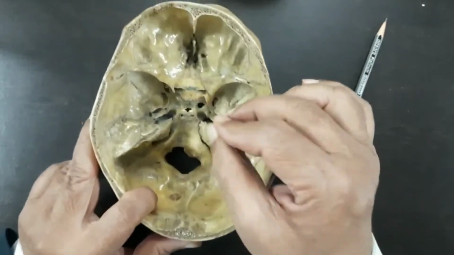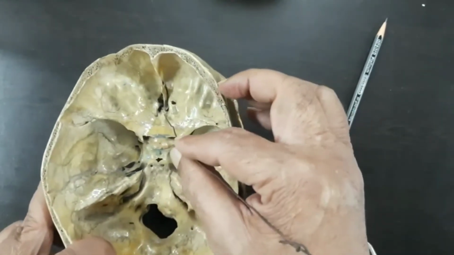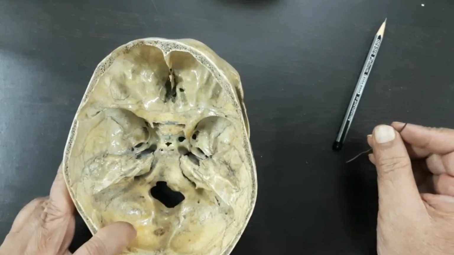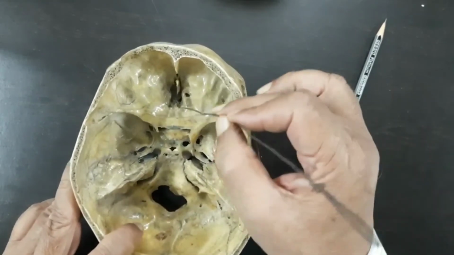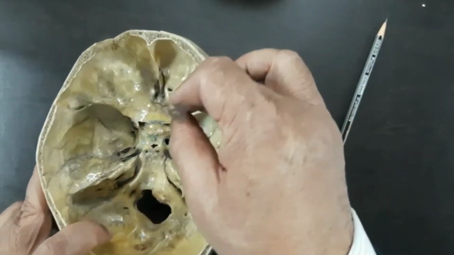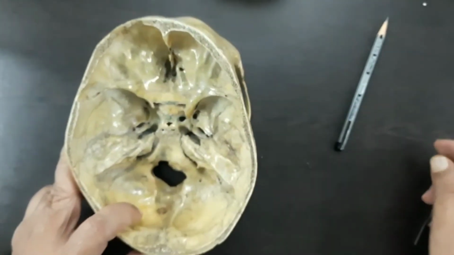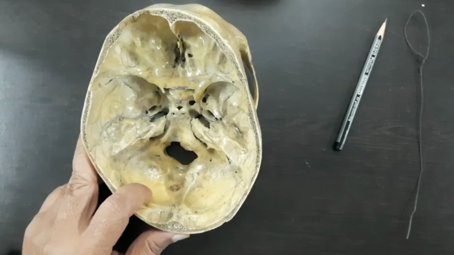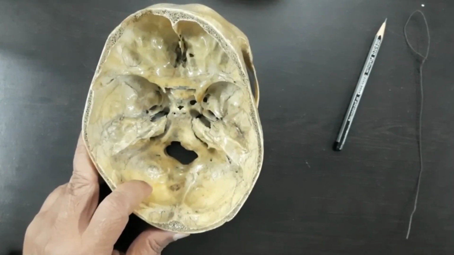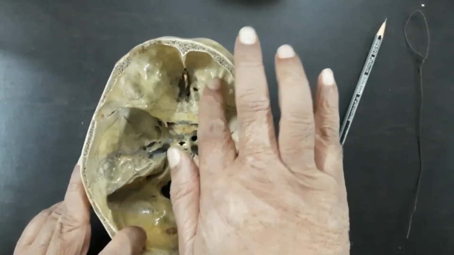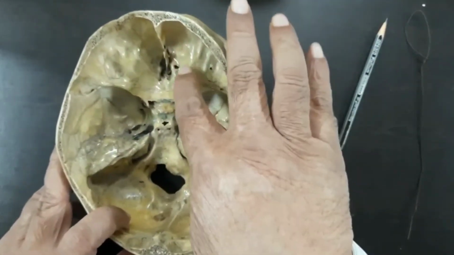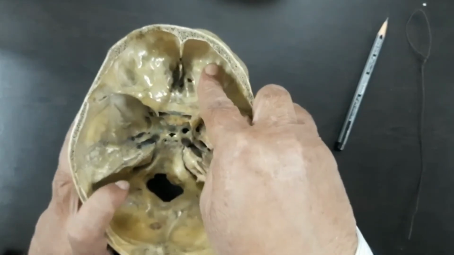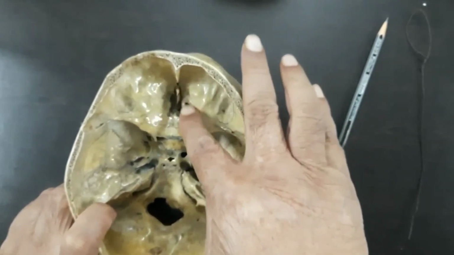Now through the anterior ethmoidal canal there pass the anterior ethmoidal nerve and vessels. But through the posterior ethmoidal canal, only the ethmoidal vessels pass. Now, coming to the lateral area of the floor, here you can see the orbital plate of the frontal bone.